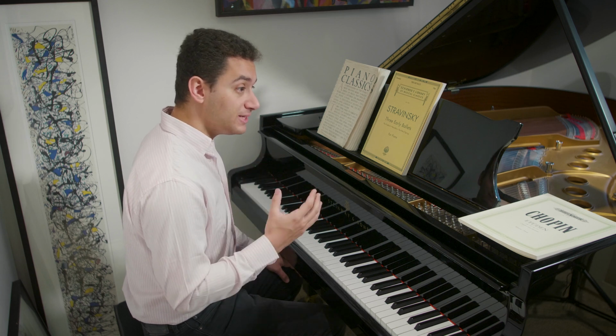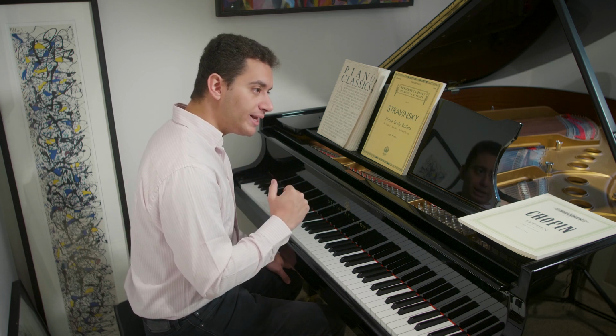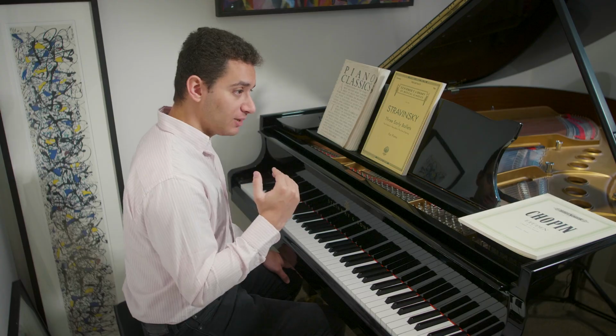Now, when we talk about a semitone, we're talking about moving from one note to the note above it or below it. Basically, if I was to play a run of semitones going upwards, I would just be playing notes next to each other like this.